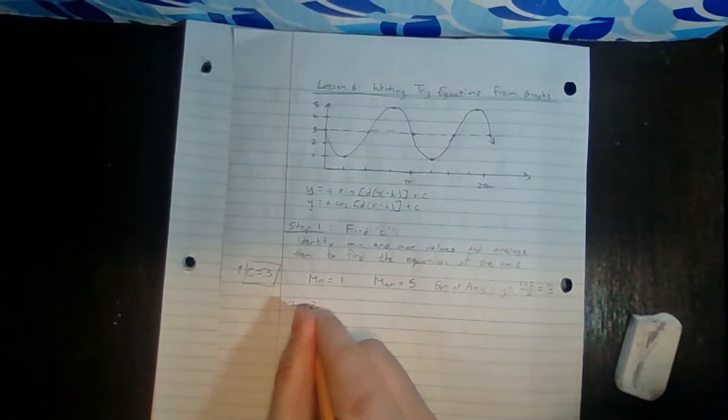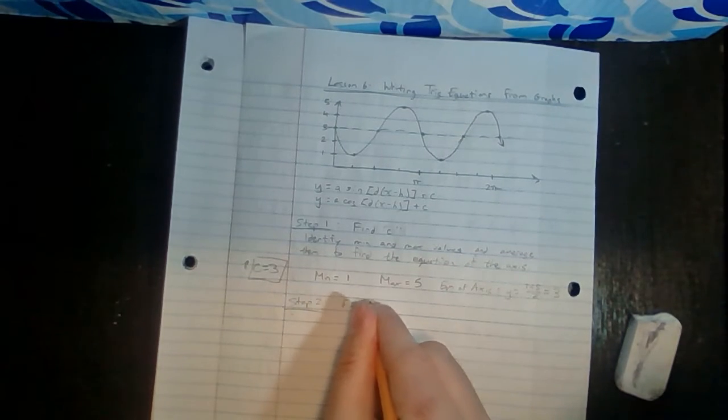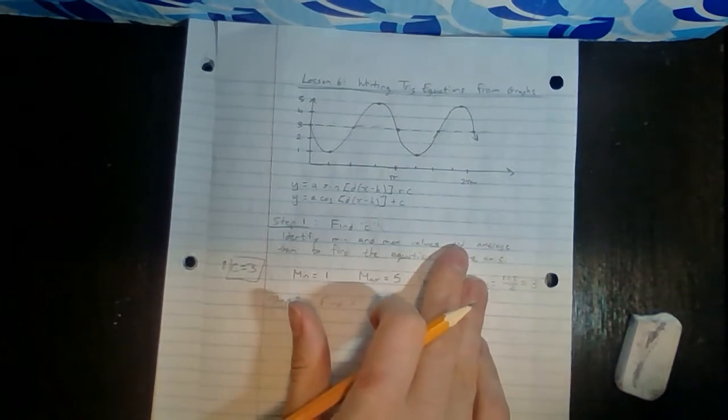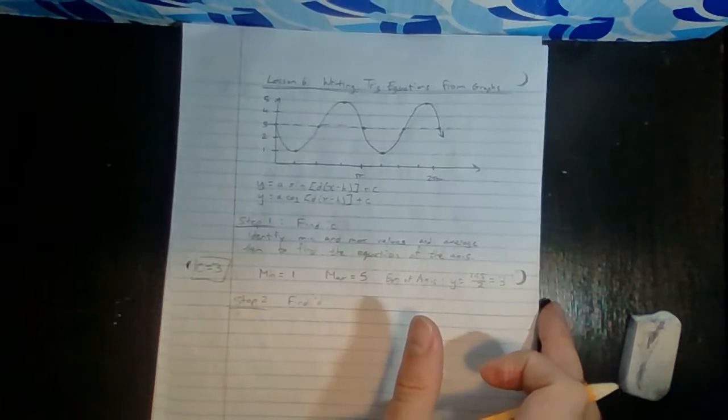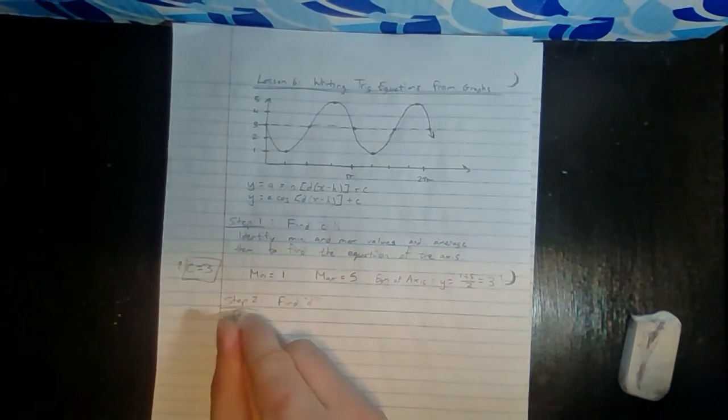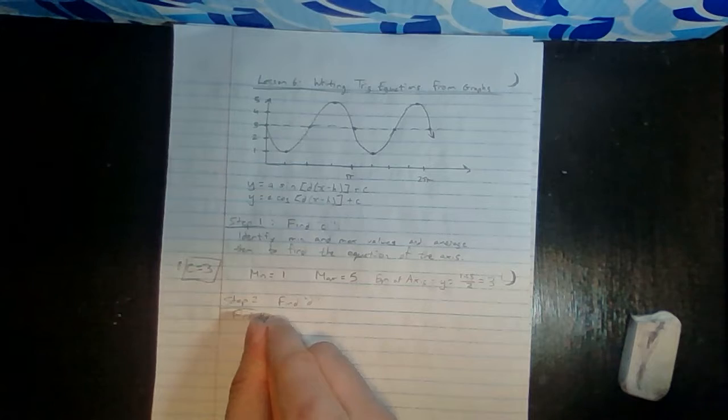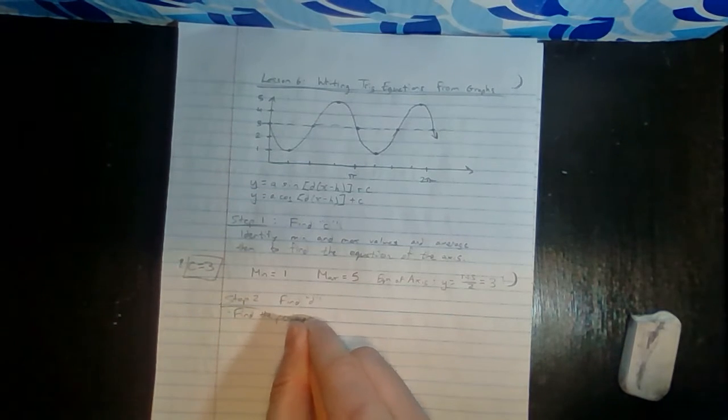Second step, we're going to find D. And in order to find D, we're going to find the period, how long it takes to complete one cycle.